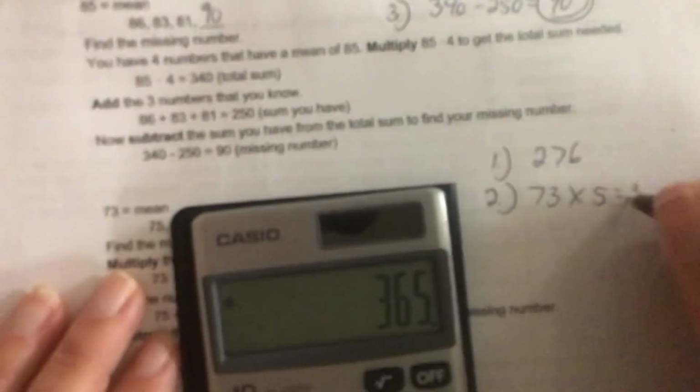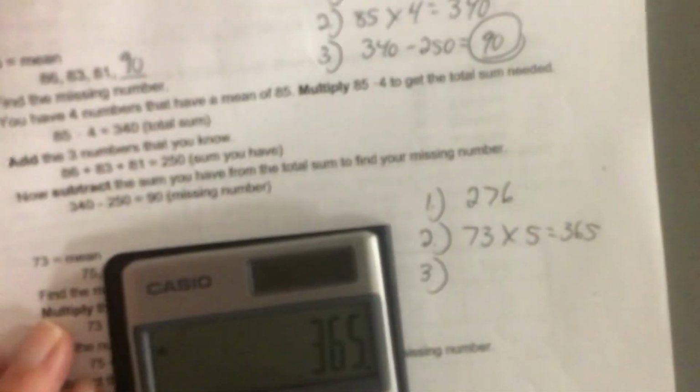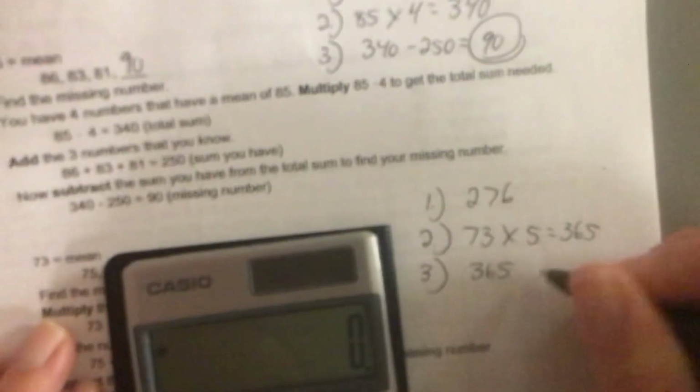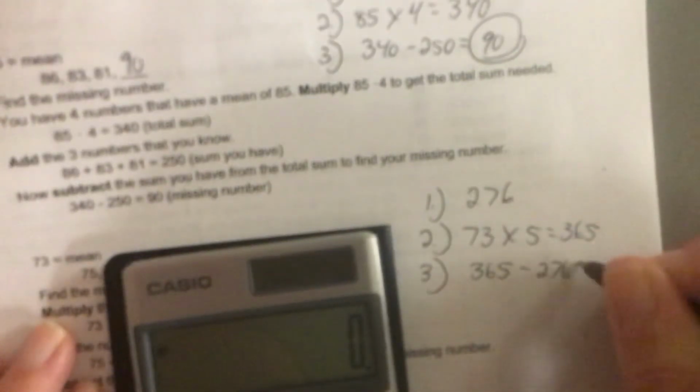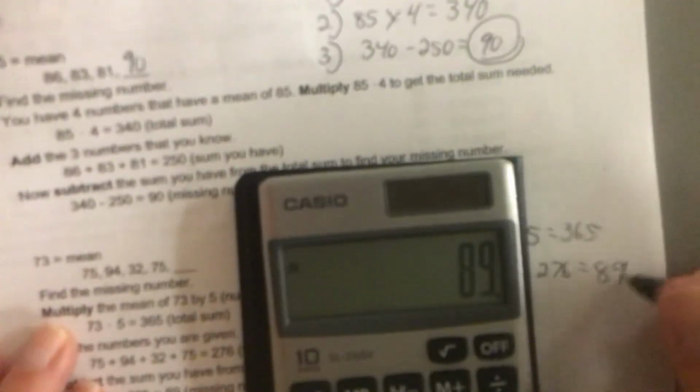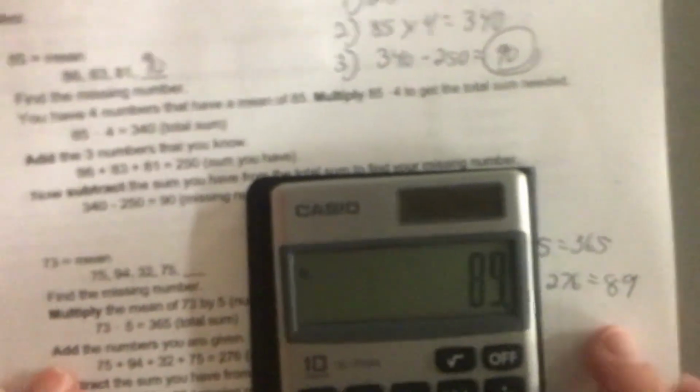That's 365. Step 3, what's step 3? You subtract them. 365 minus 276. All right, you get 89. Okay, we're pretty sure 89 is our number.